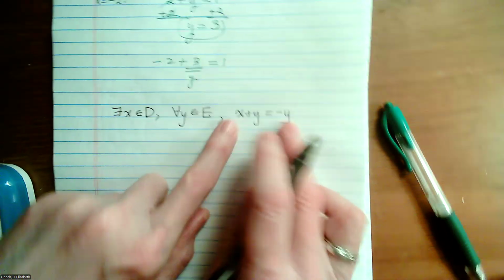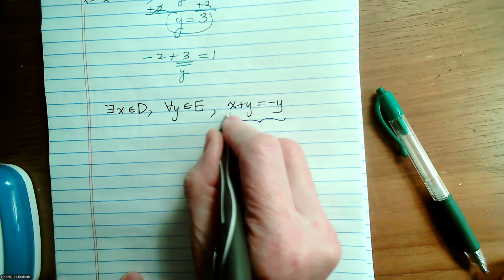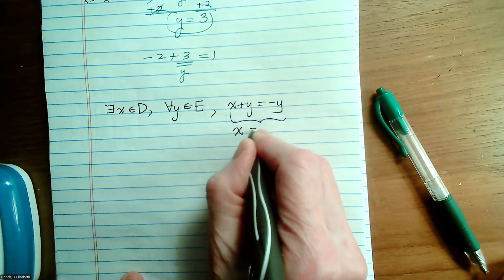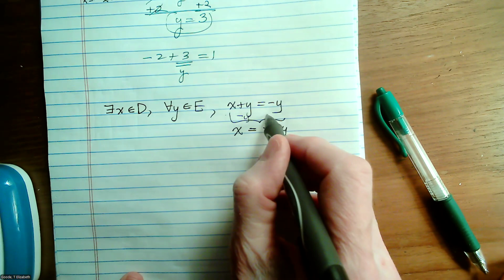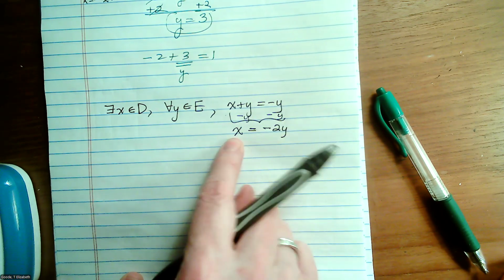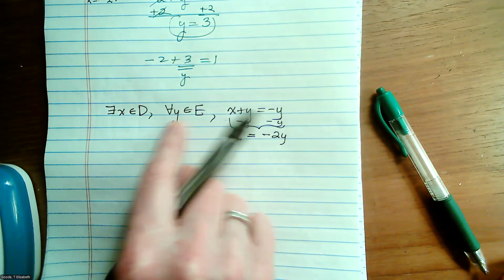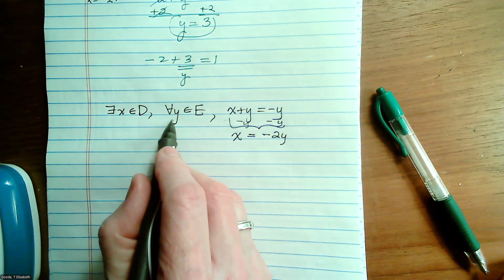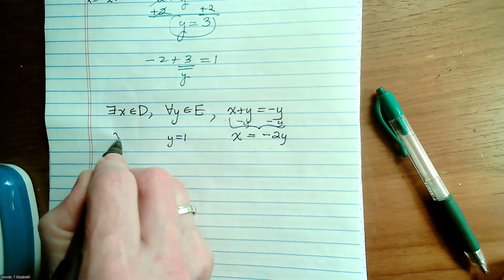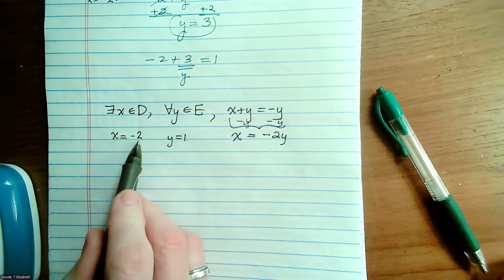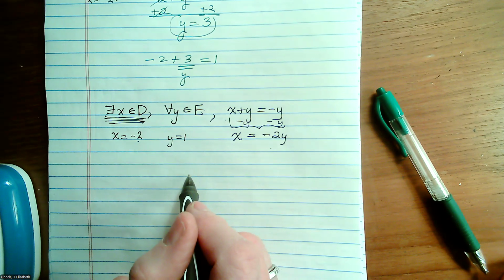Let's play with this predicate a little bit, all right? If we do a little algebra here, if we add Y to both sides, this means X equals -2Y, right? If you subtract a Y from both sides, it tells us that X has to be -2 times Y, but it has to work for all Y. Well, the minute you pick a Y, like Y equals 1, there is an X that works for Y equals 1, namely X equals -2.